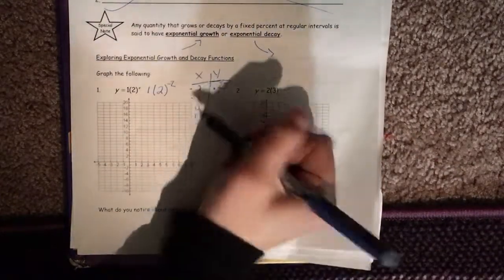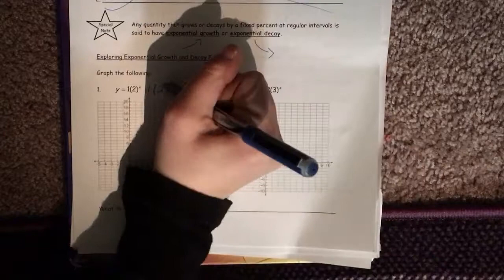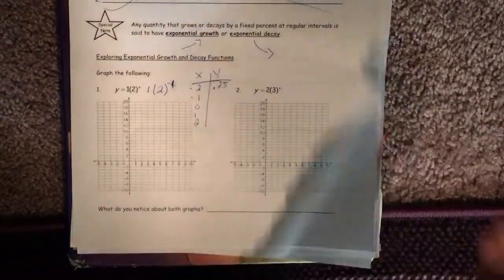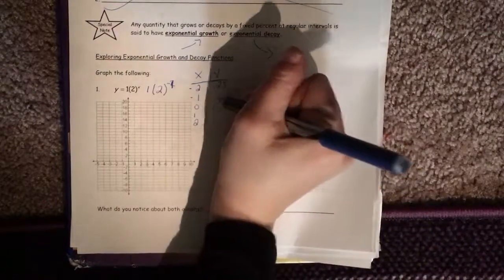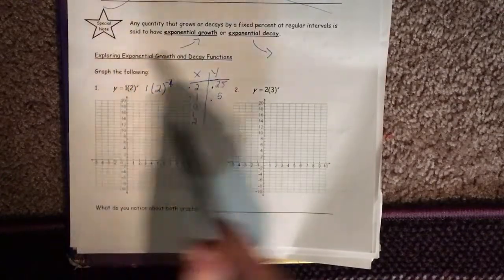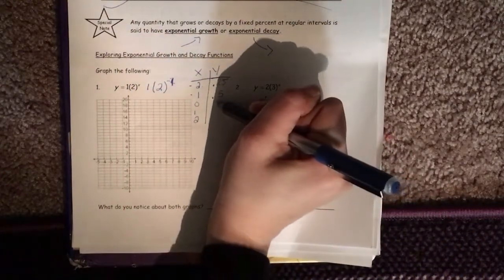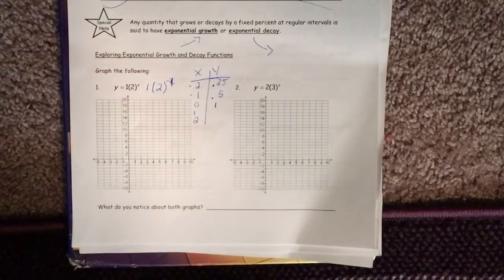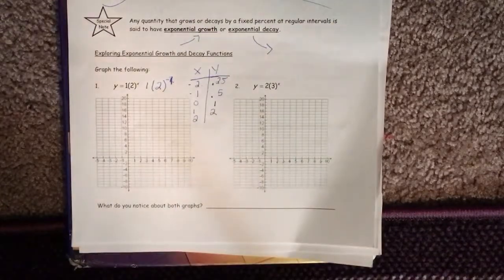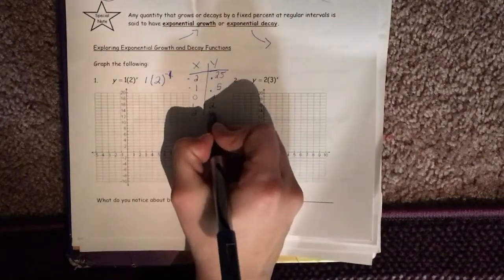Then you do the same thing but with -1. 1 times 2 to the -1 is going to be 0.5. And then 2 to the 0 times 1 is going to be 1. 2 to the 1 times 1 is going to be 2. And 2 to the 2 times 1 is going to be 4.